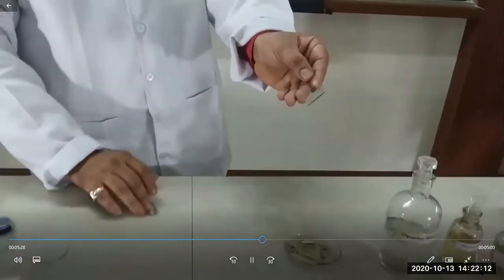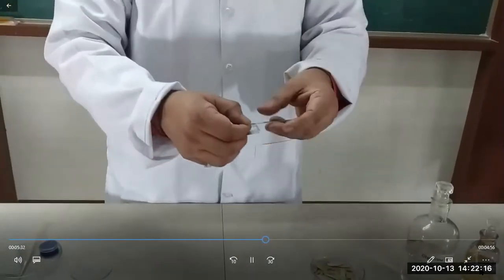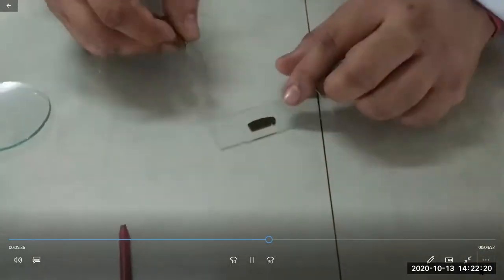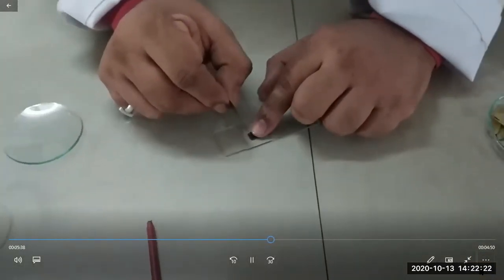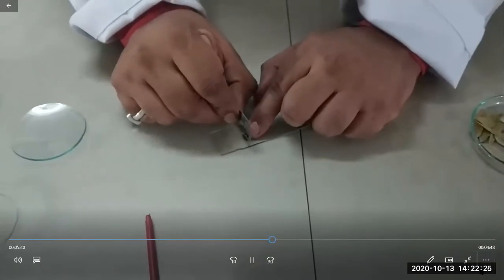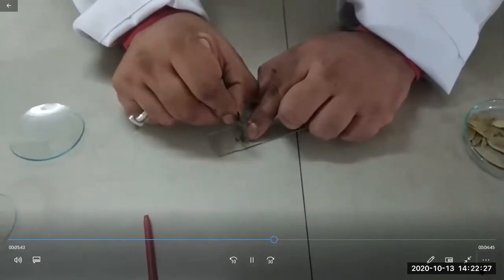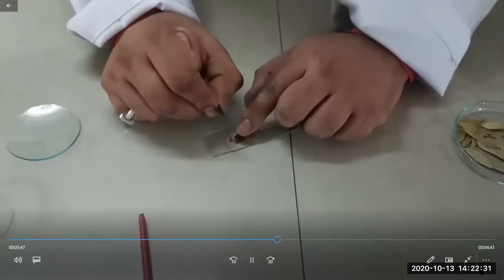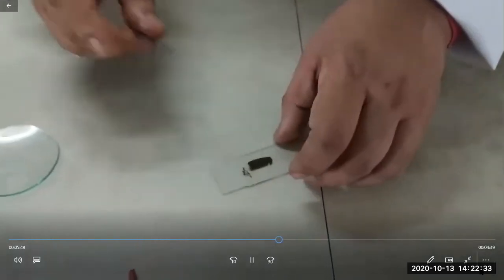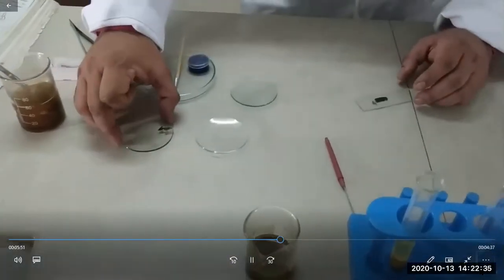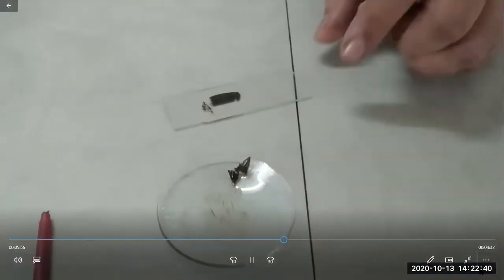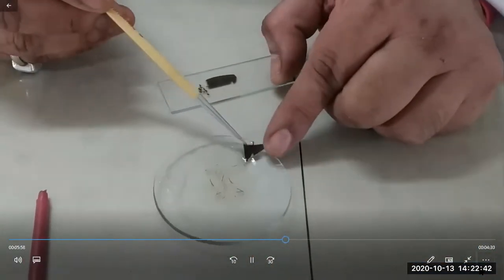There are two ways of taking a section of the leaf. First, you place the leaf on the slide. Then, as usual, place your finger and take the thinnest section you can. This is for the first method. These are the thin sections which are taken, and now we will select from these.